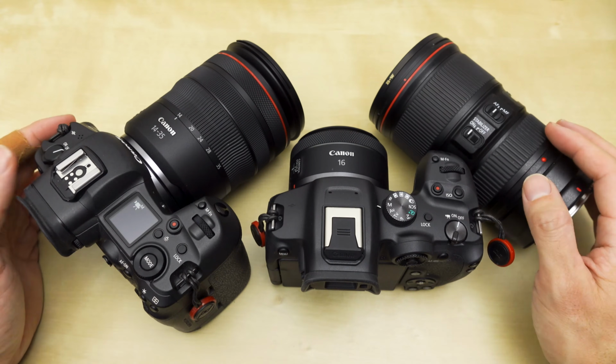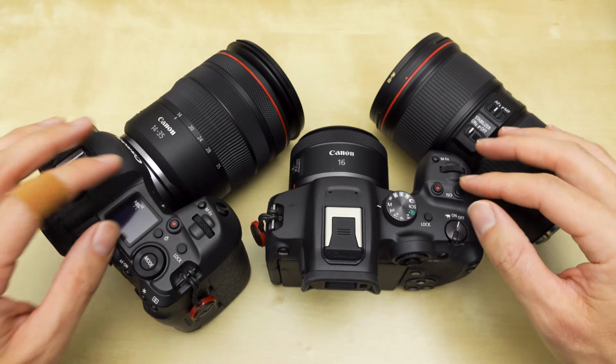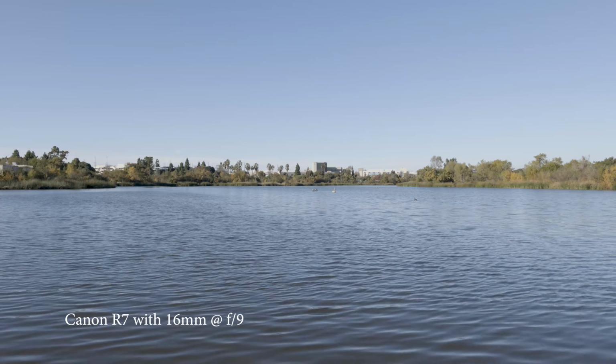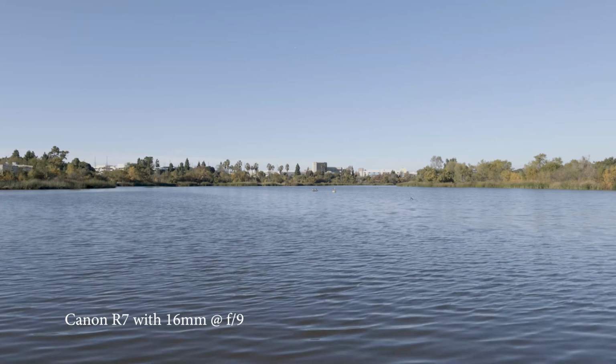Okay, so now I will show some test footage using these three lenses with the R7 and a little bit of the R5. F9, this is 16mm prime.